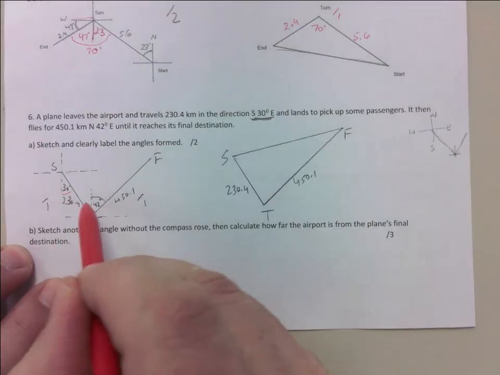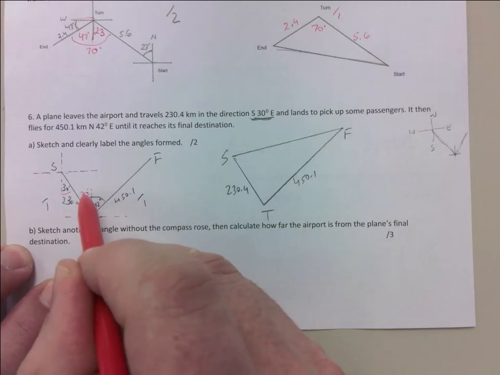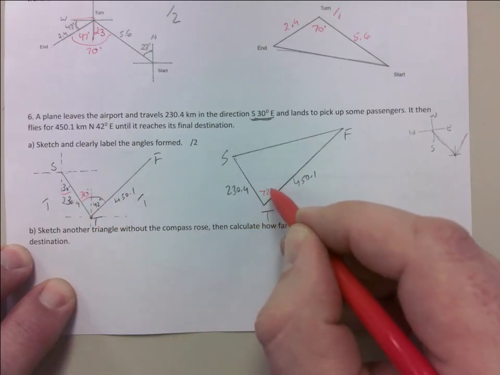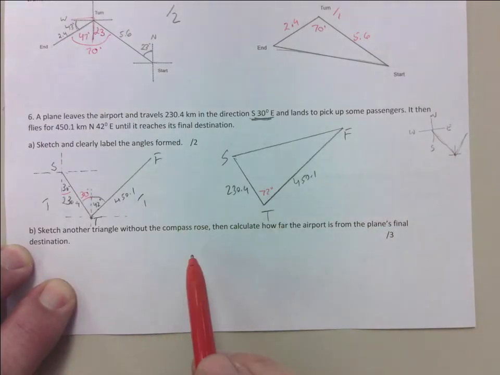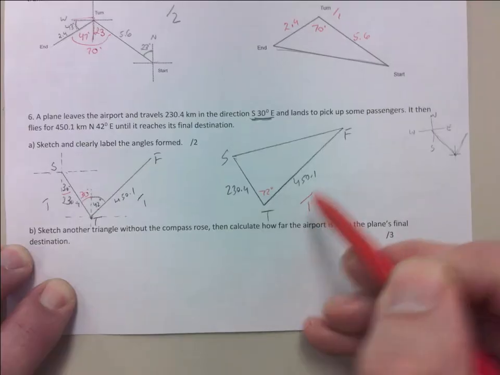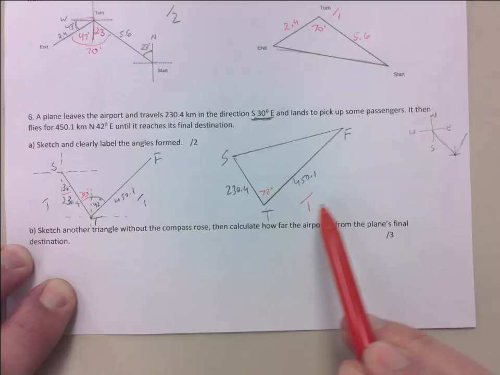So this 30 goes in here. Just remember, it touches the vertical. Then you combine these two to 72. So you get a mark for this clean version here. So you get 2 marks for this, 1 mark for that.